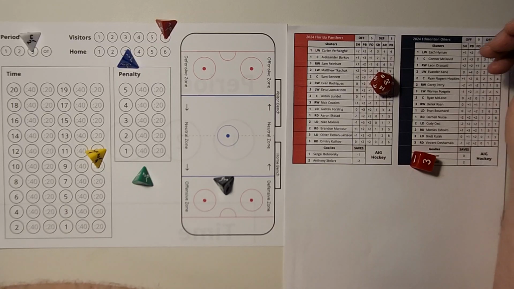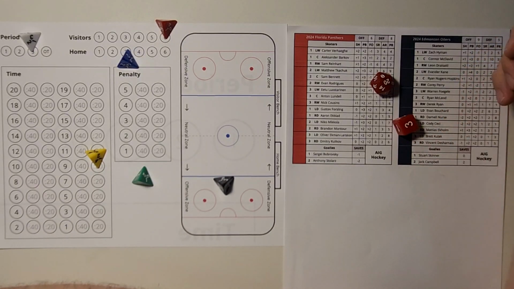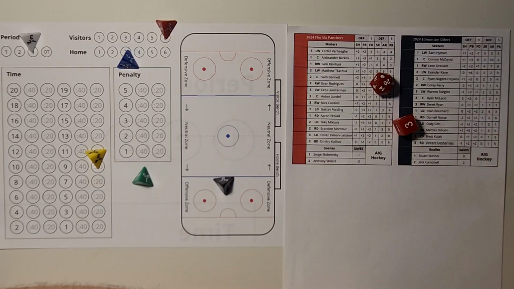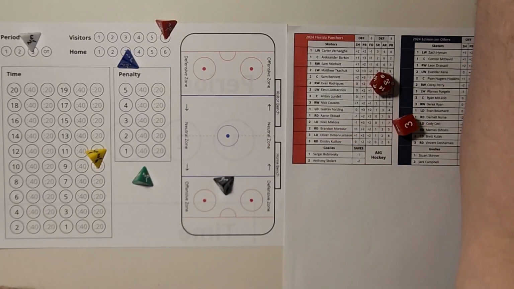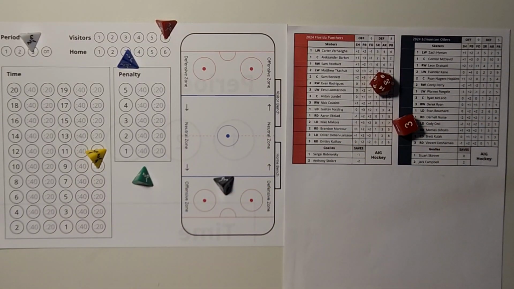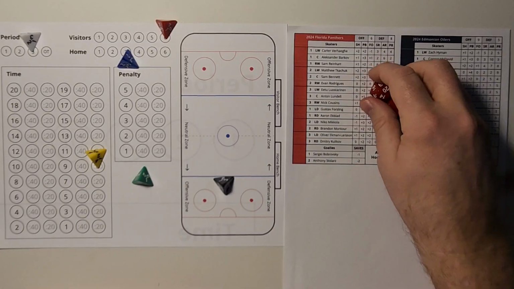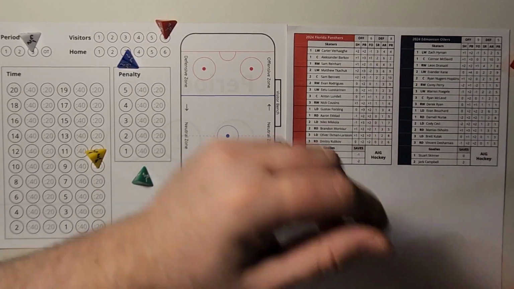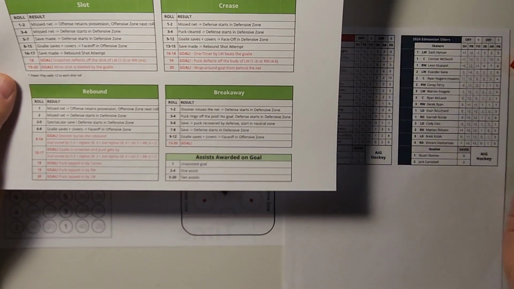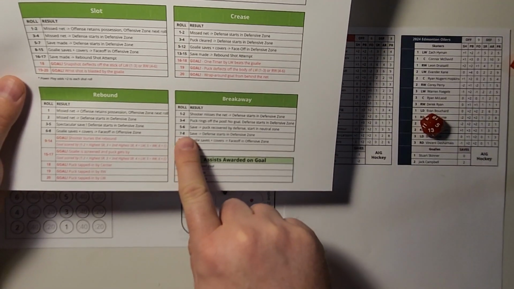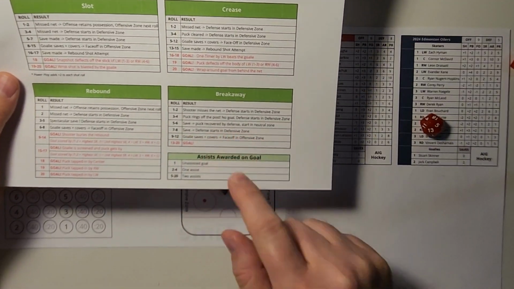Oh boy. A 20 is a breakaway, and so he's all alone. Just him and the goalie. And a 3 goes to the player with the top SR rating. So top SR rating is going to be Zach Hyman. He is all alone with the goalie. We have a breakaway chart here. A 5 is going to be a save. The puck covered by the defense.